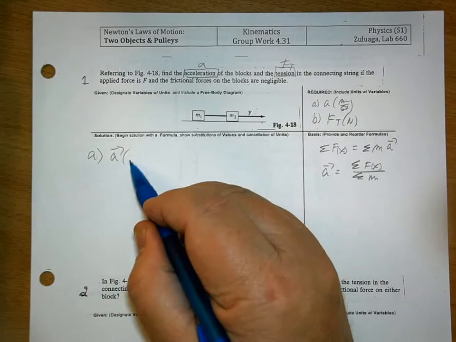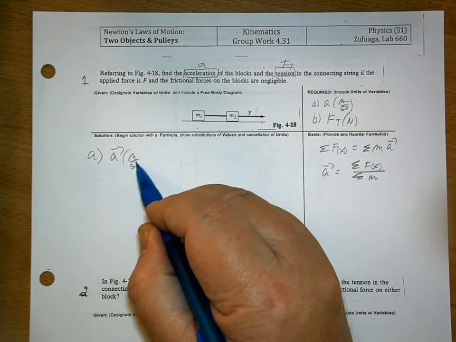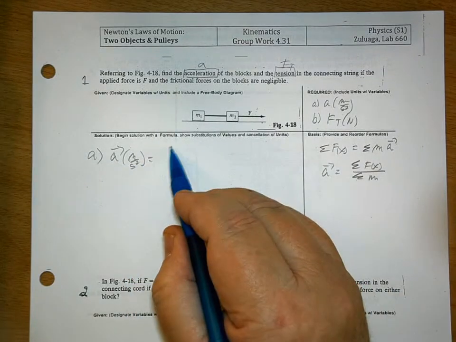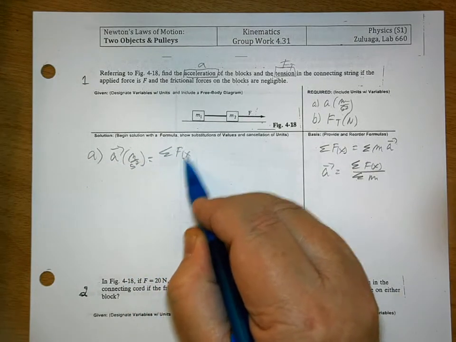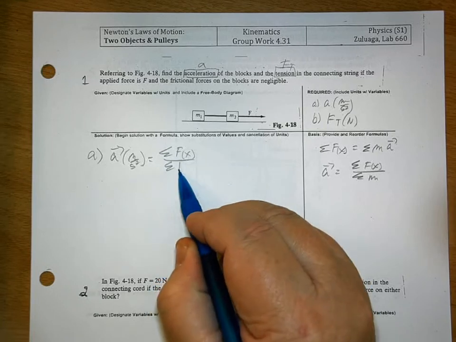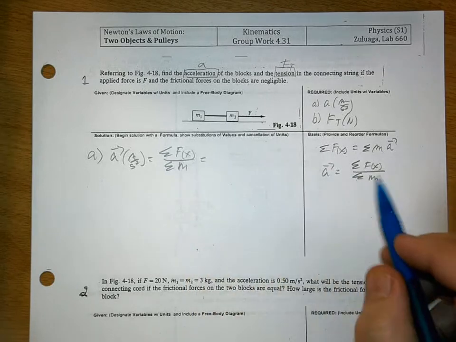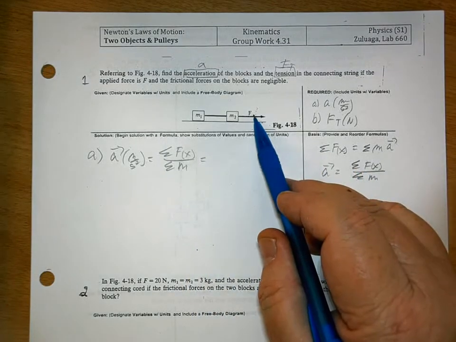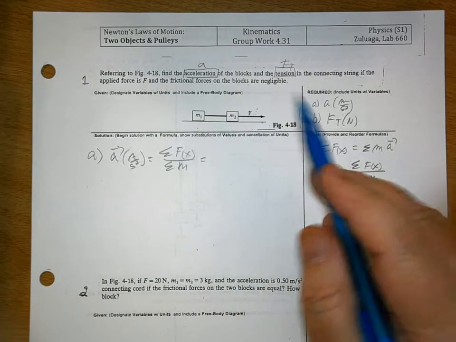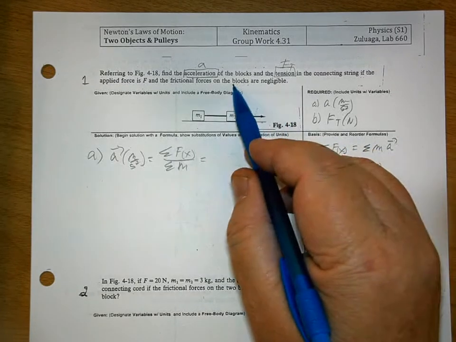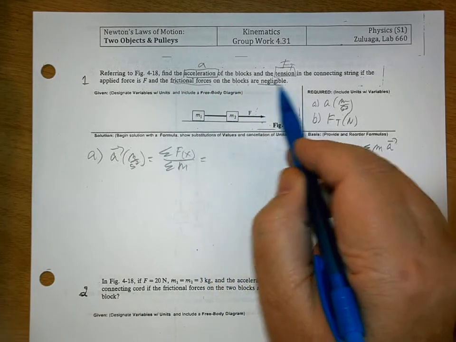A in meters per second squared is equal to the summation of forces along the x over the summation of masses, because there are two objects now, 1, 2, right? So what are the summation of forces? Let's look here. Something very important. Look, friction is negligible.